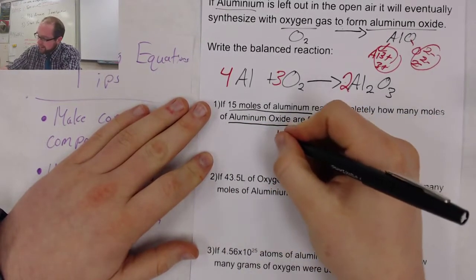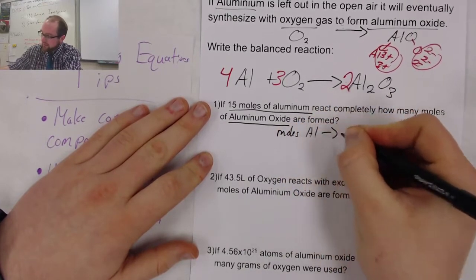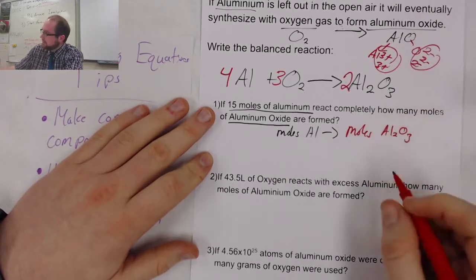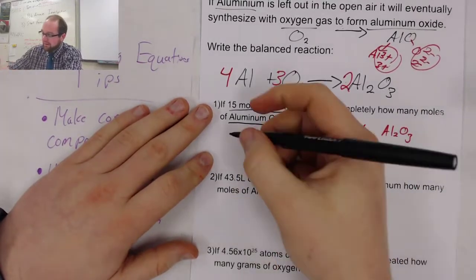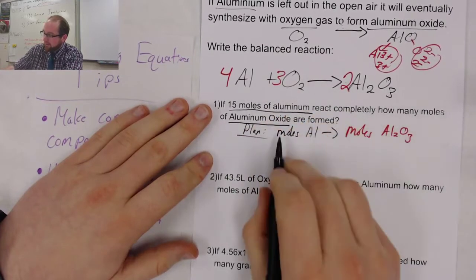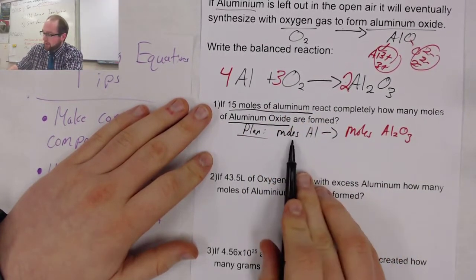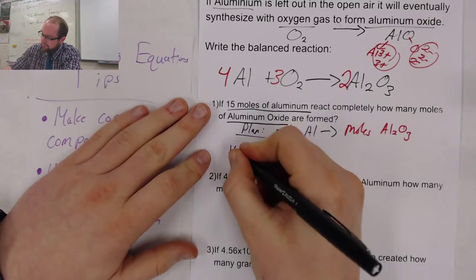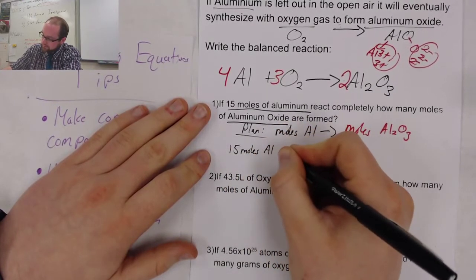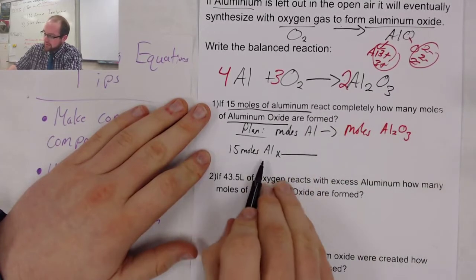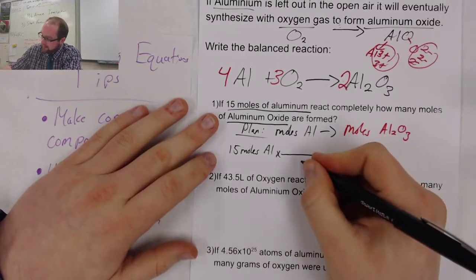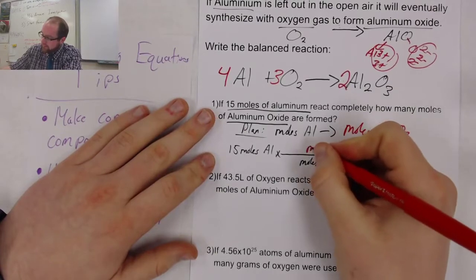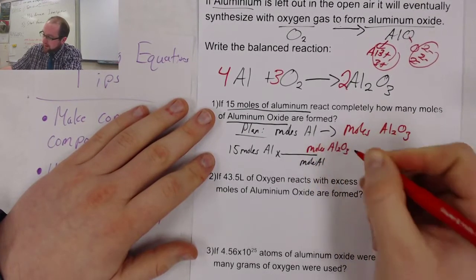So I need to take my moles of aluminum and convert them into moles of aluminum oxide. Now, I usually write any one of these out, and I think of it as my plan. It's my roadmap for how I'm going to do my conversion. I'm going to get a mole-to-mole conversion here using my balanced equation. So let's set up our units. I have 15 moles of aluminum. I'm going to multiply by a fraction, and I'm going to make sure I have moles of aluminum on the bottom so that the units cancel, and then I'm going to place my unknown, moles of aluminum oxide, on top.